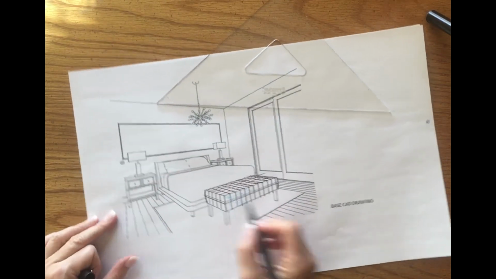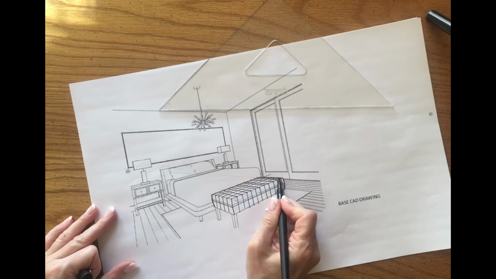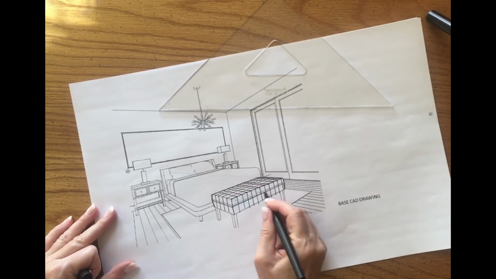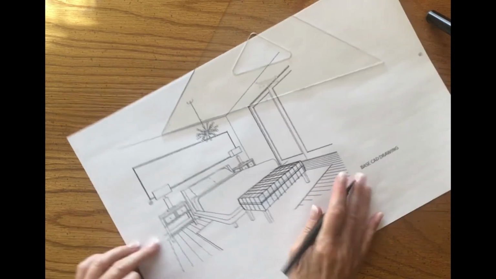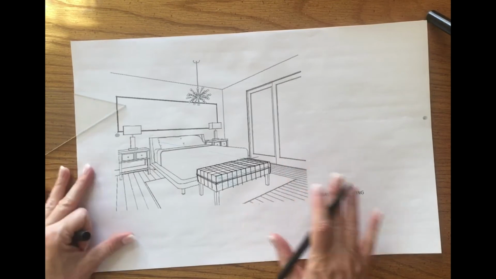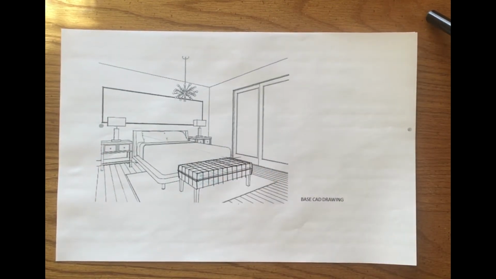Maybe you don't want that many squares on your ottoman, and maybe you just want to make it a texture, but now you have a grid on your ottoman. And that's the first thing I ask you to do. Again, it's just for practice. Step one, vanishing points. Step two, putting some pattern on that ottoman.